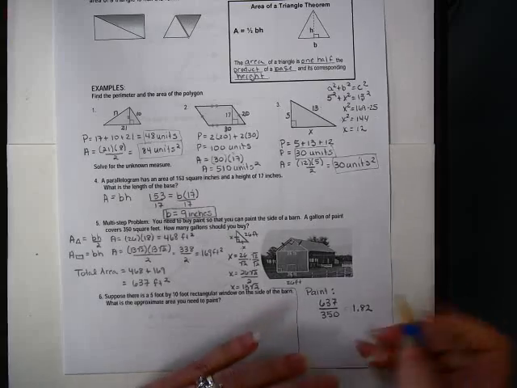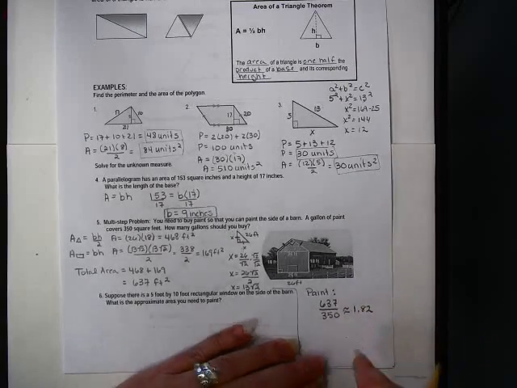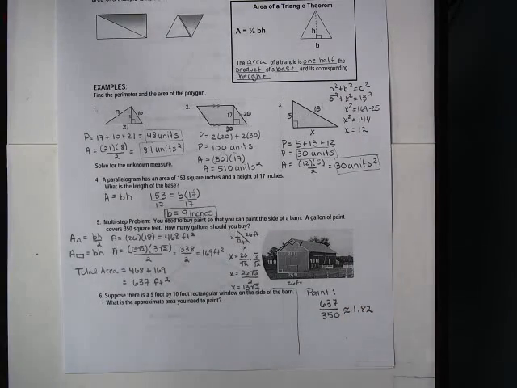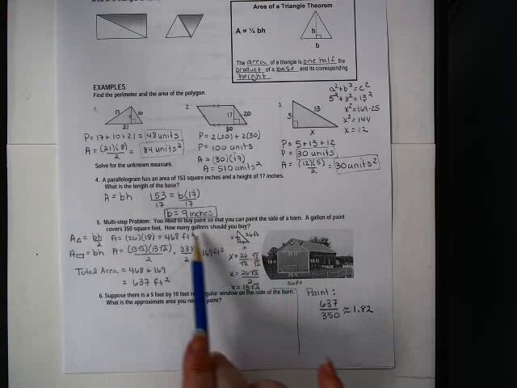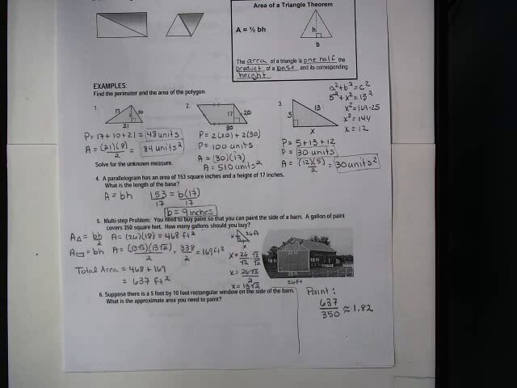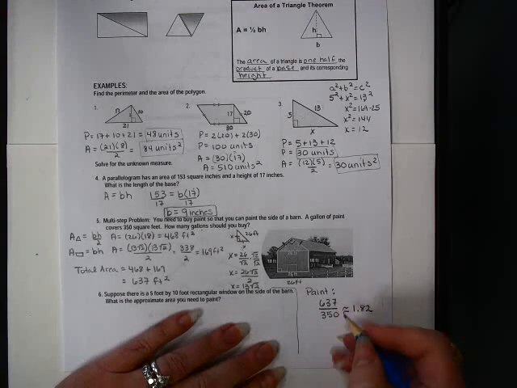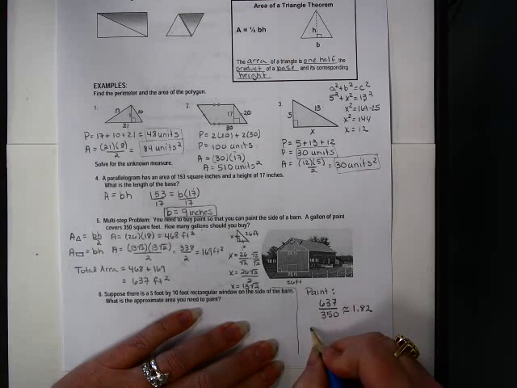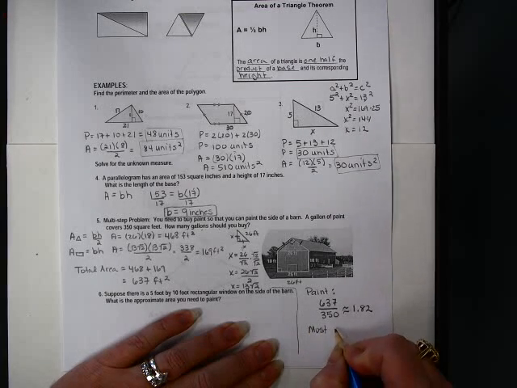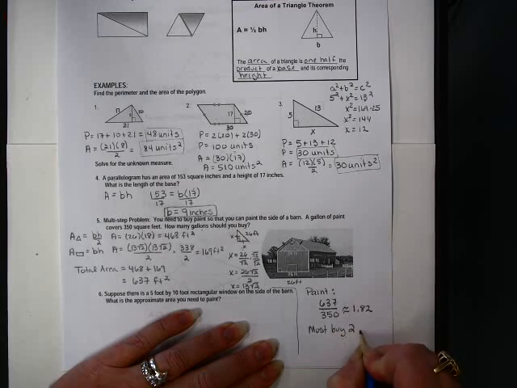Now, folks, you can't buy a portion of a gallon. You can buy like a half gallon, but they want to know how many gallons. They don't want pints, quarts, or anything else. They just want gallons. So here, since I can't buy a partial gallon, I'm going to round this up to 2 gallons. I must buy 2 gallons.